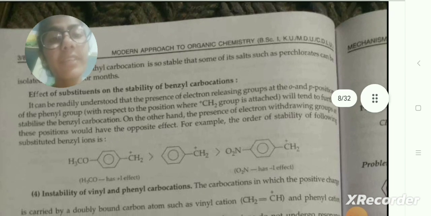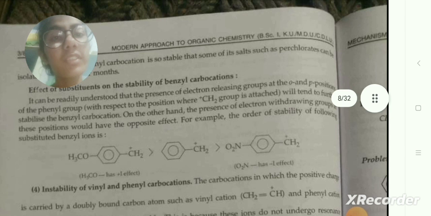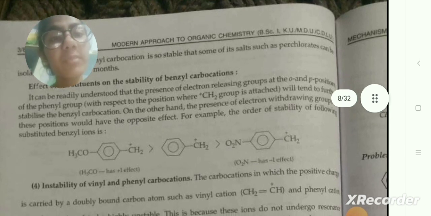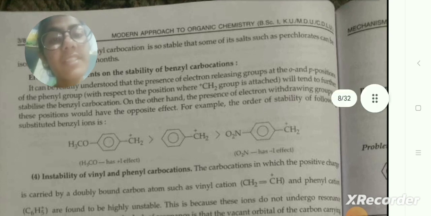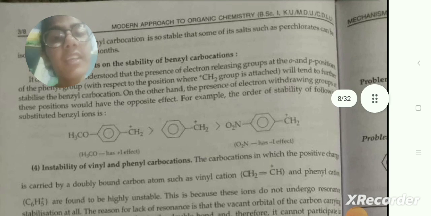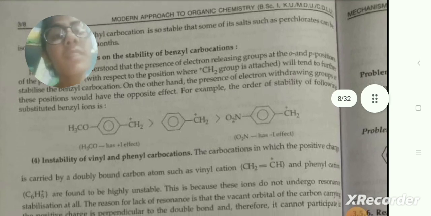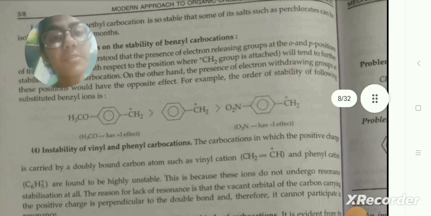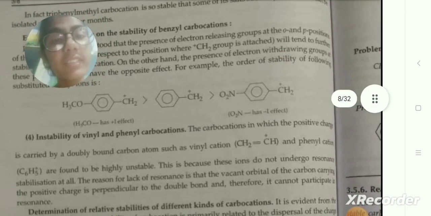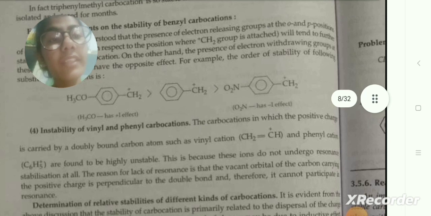It can be readily understood that the presence of electron releasing groups at the ortho and para positions of the phenyl group, with respect to the position where the CH2+ group is attached, will tend to further stabilize the benzyl carbocation. On the other hand, the presence of electron withdrawing groups at these positions would have the opposite effect. For example, consider the order of stability of the following substituted benzyl ions. CH3O has a plus I effect and O2N has a minus I effect.